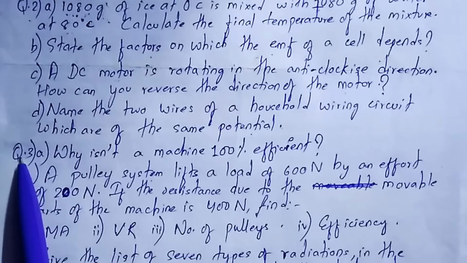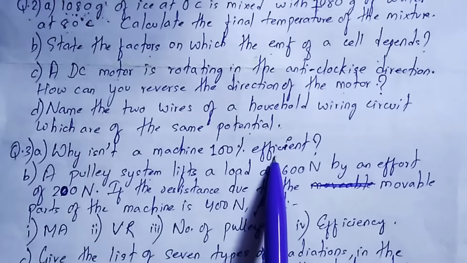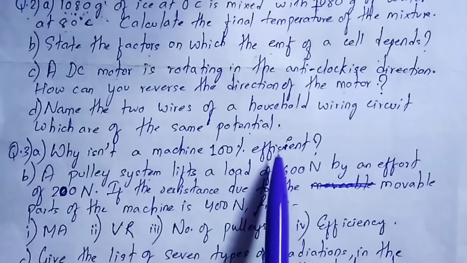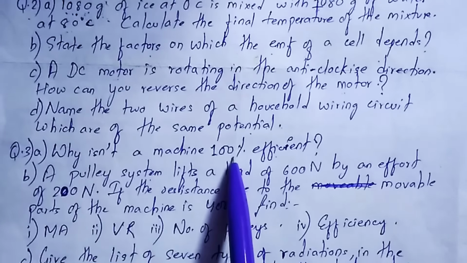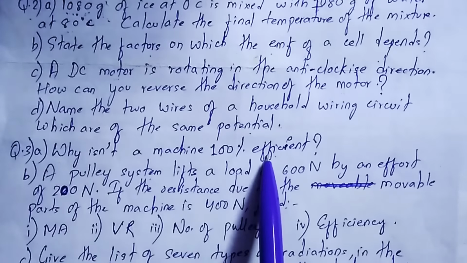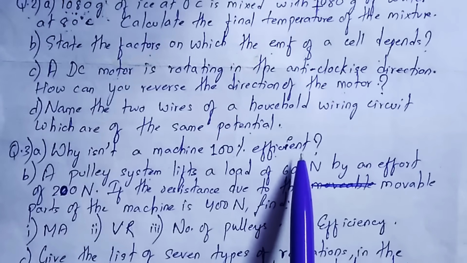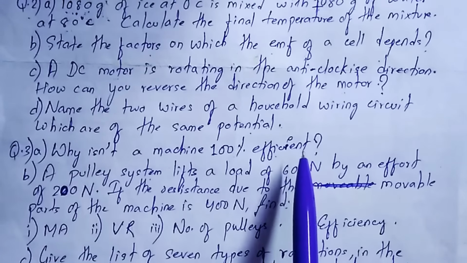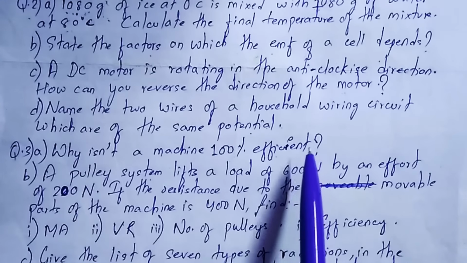Question 3. Next question, question 3A. Why isn't a machine 100% efficient? So friends, this is the most common question which is asked most of the time in your board exams. It is very easy. Efficiency of a machine cannot be 100% because the moving parts of a machine are neither weightless nor smooth, or you can also write frictionless, and the string is not perfectly elastic, and the moving parts of a machine are not perfectly rigid.